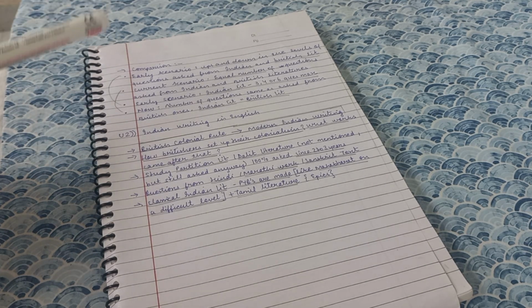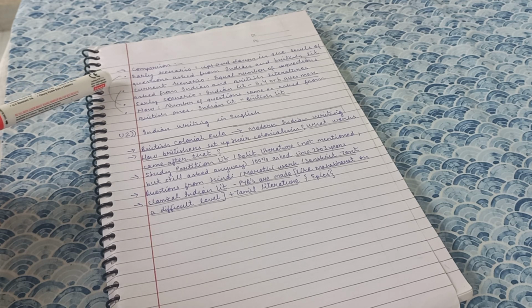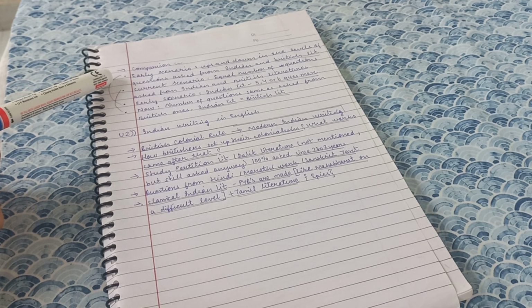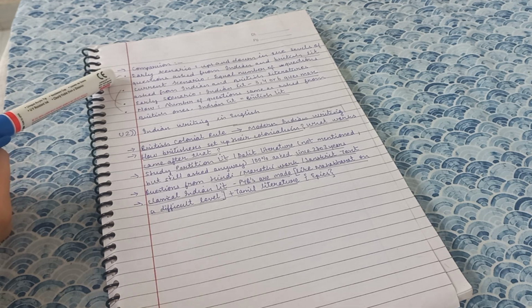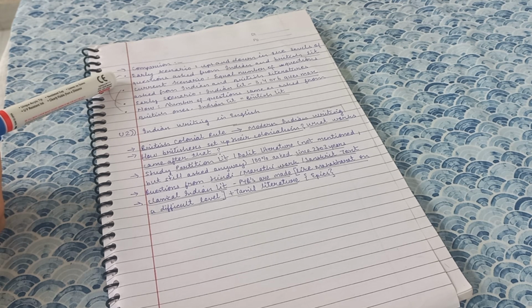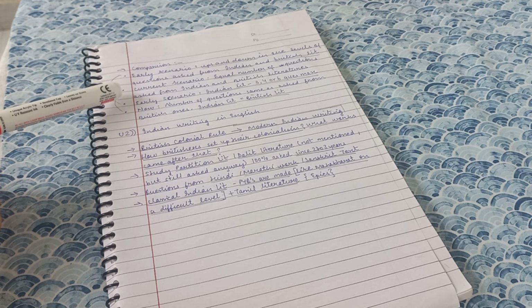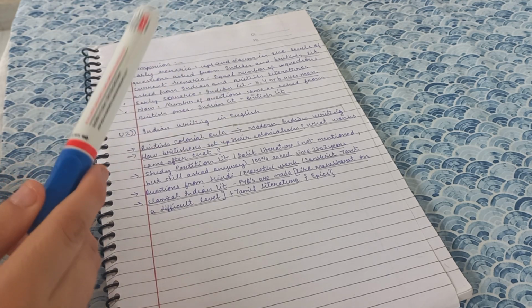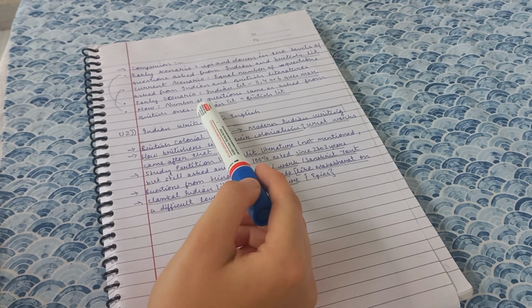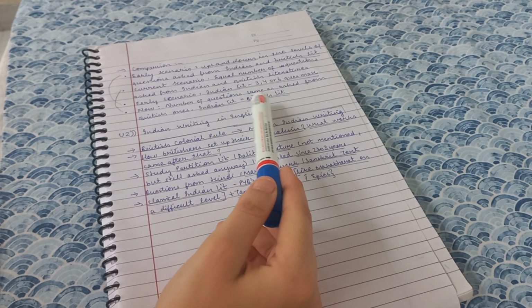See, as it says, in the early scenario there were ups and downs in the levels of questions asked from Indian and British literature. Some questions were few, some were a lot. In the early scenario, Indian literature based questions were low, and the British literature questions were very high. But now, they are almost equal, as I have written here. Indian literature and British literature are almost the same to each other.